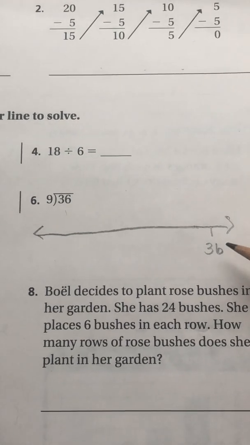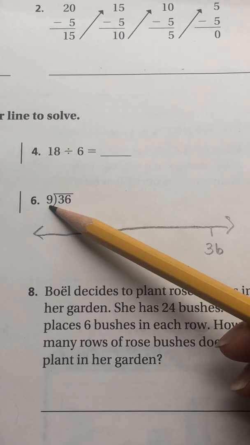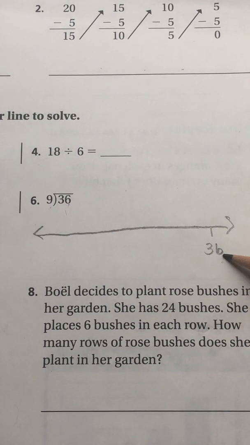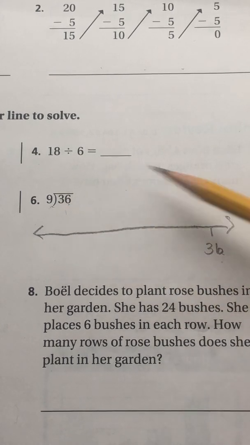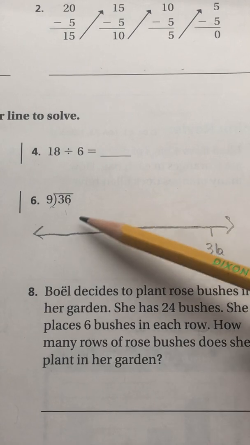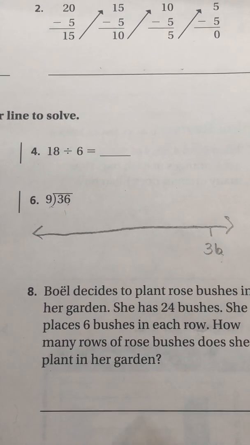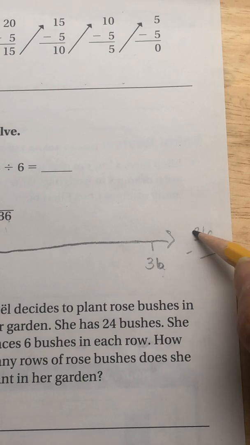Now, I'm going to subtract 9 each time because my divisor is 9, my dividend is 36. So if I'm starting at 36 on the number line, 9 is the number that I have to keep taking away as I count backwards on this number line. So 36 minus 9. Let's see, Ms. Harling can't even figure that out in her head. So I'm just going to write it over here.